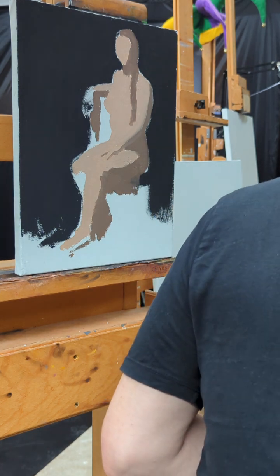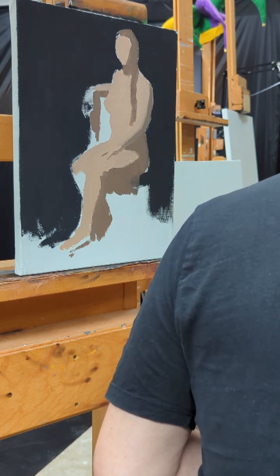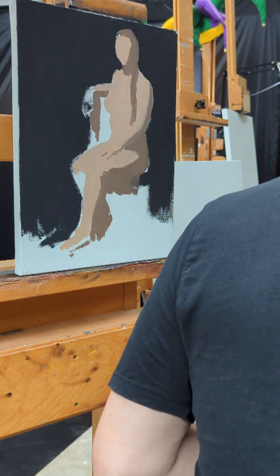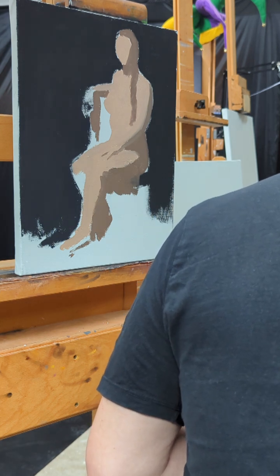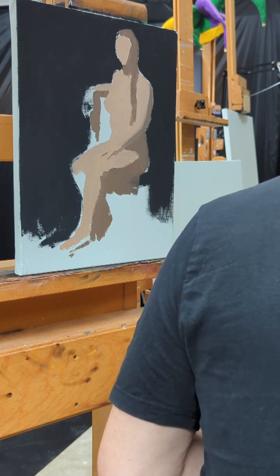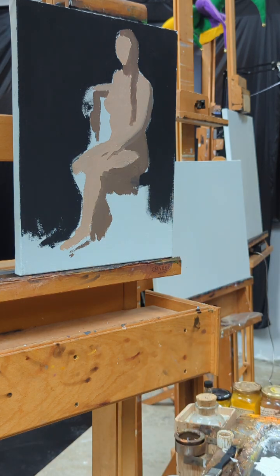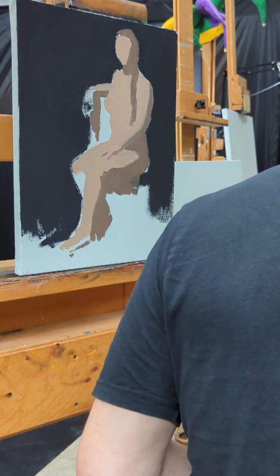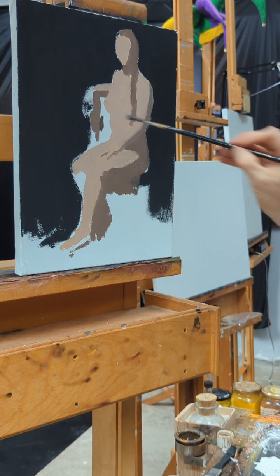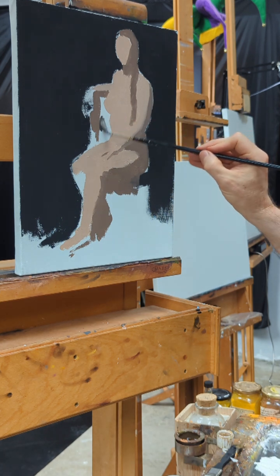So, looking at it again, although my palette is quite limited, it is pretty adequate for what I'm doing so far. And that's too dark. So let's lighten this up.